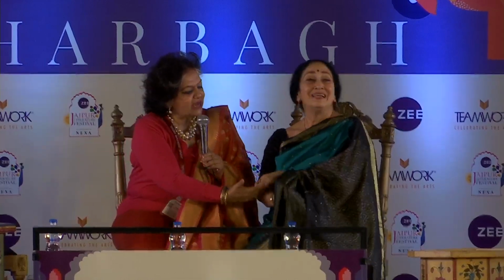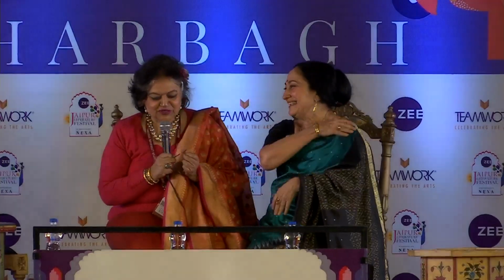Hello, everyone. I was just trying to make Sharon sit in the center because it is her day, but she wanted, as a dancer, to show her pallu from Orissa because she's a trained Odissi dancer.